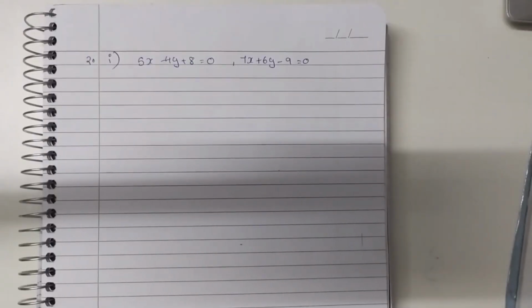In the next question, they're asking us, on comparing the ratios a1 by a2, b1 by b2, and c1 by c2, to find out whether the lines representing the following pairs of linear equations intersect at a point, are parallel, or coincident.